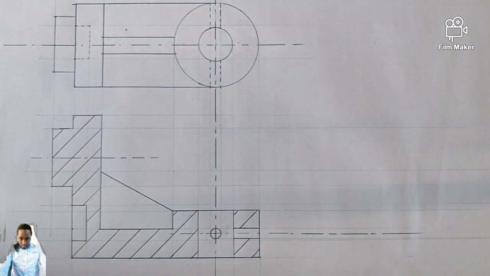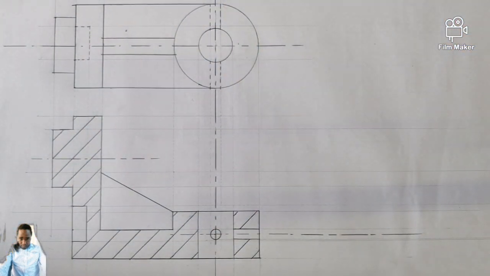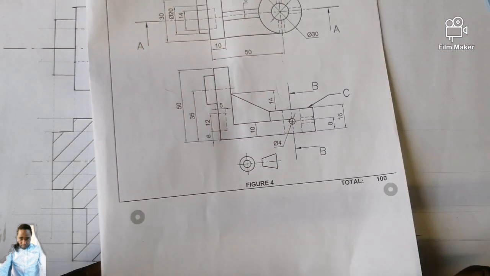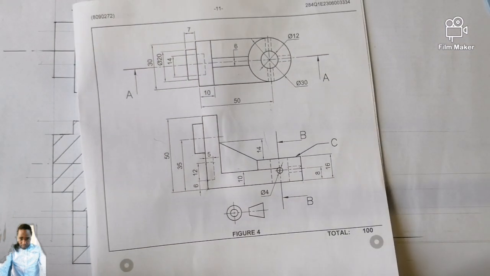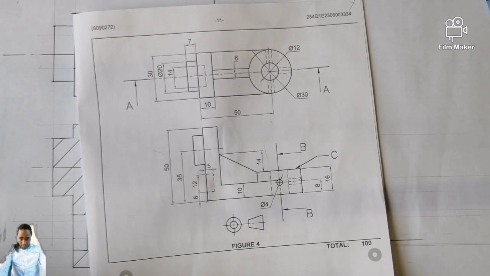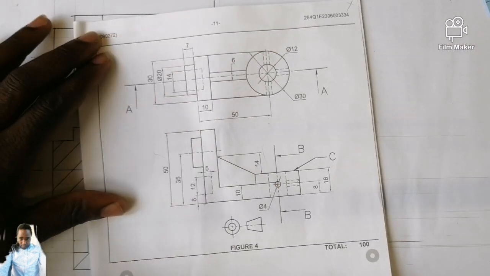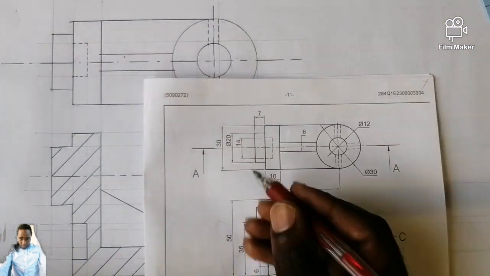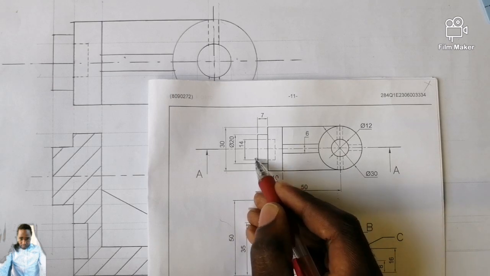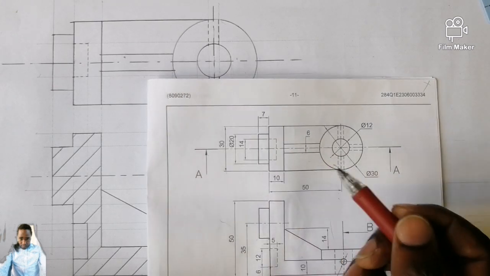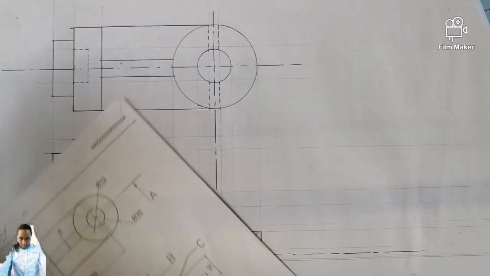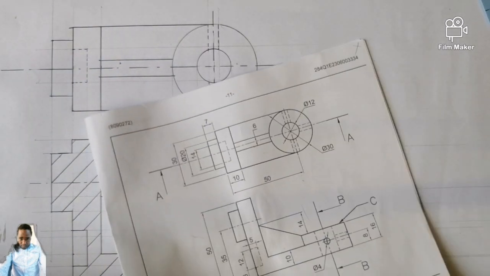So that's how you were expected to section your front view of this third angle orthographic projection engineering drawing N2. You understand? So this one is not part of your drawing. This one is dimension. This one is dimension. So it's supposed to be like this. So now your top view and your front view are complete.